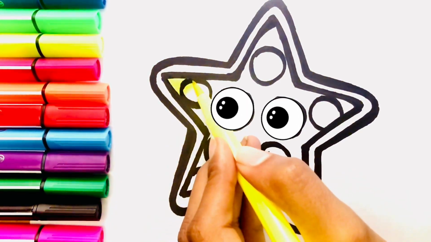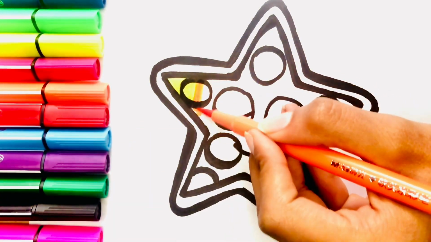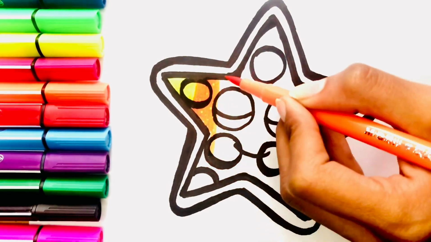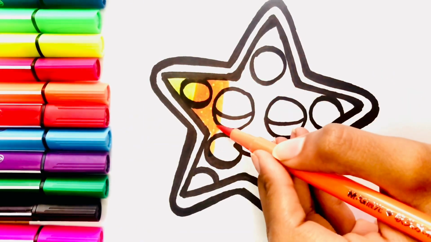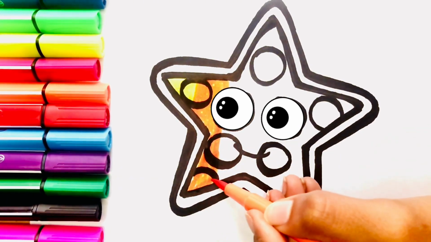Wow, it's magic. Now I take the yellow color, and second I take the orange color. I'm doing the rainbow colors in the star. Do you know the rainbow colors' names?